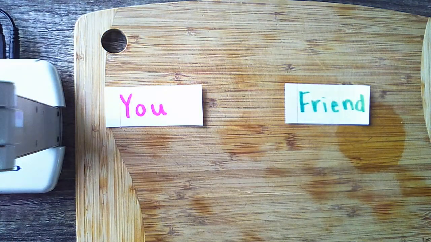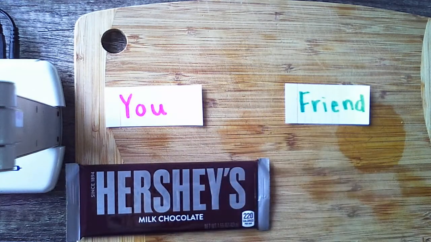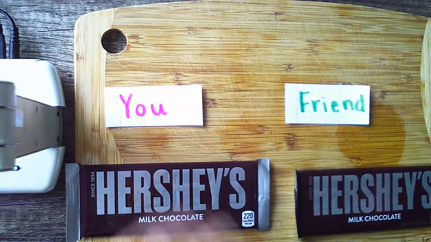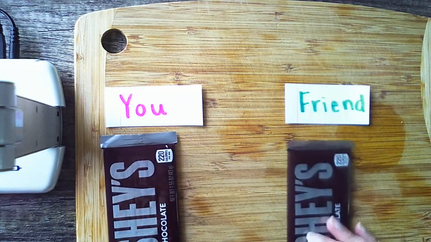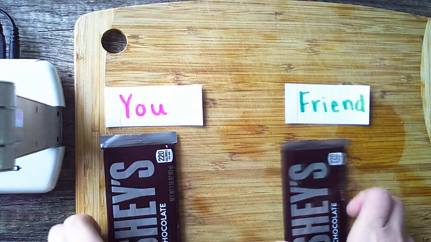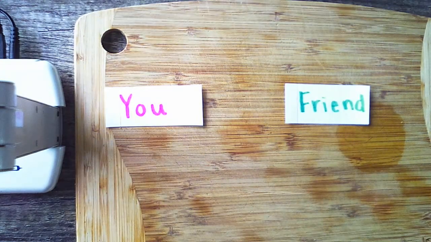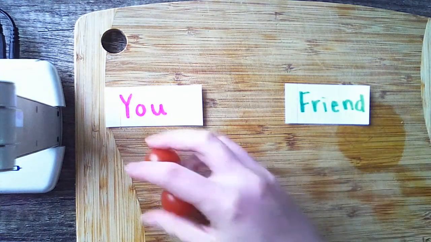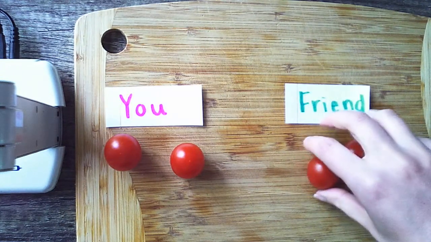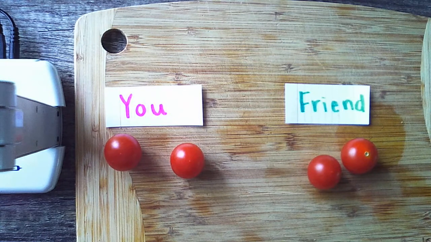So, let's say that we're making some s'mores and you've got chocolate. Well, you could have a whole bar of chocolate and your friend could get a whole bar of chocolate. These are equal parts. You got 1 full bar, your friend has 1 full bar. Those are equal. That seems pretty fair. Okay, well, how about we're having a healthier option for our snack and we're having some tomatoes. You get 2 tomatoes, your friend gets 2 tomatoes. That's fair. 2 is the same as 2.